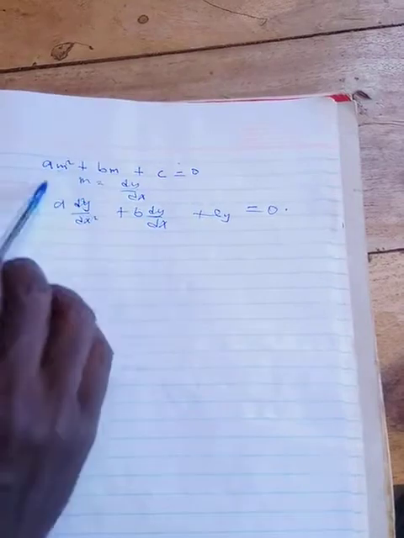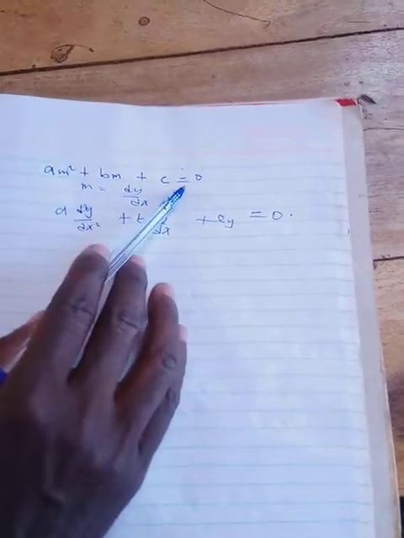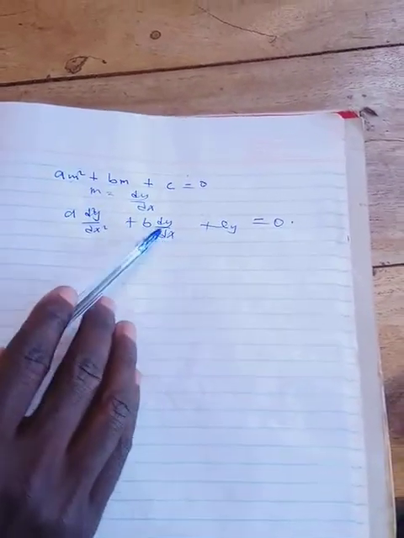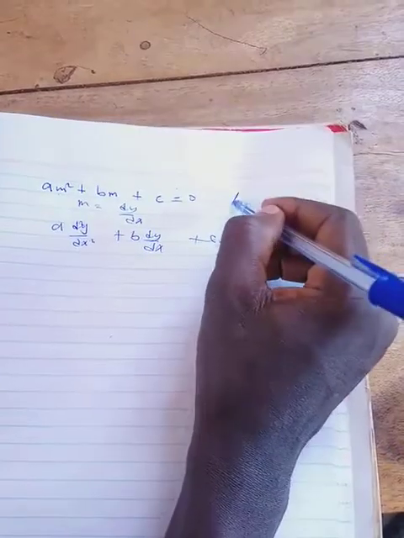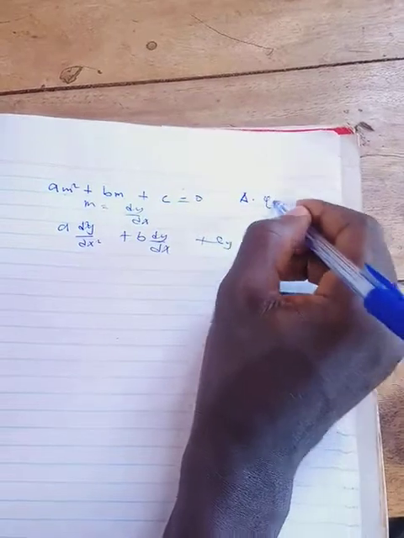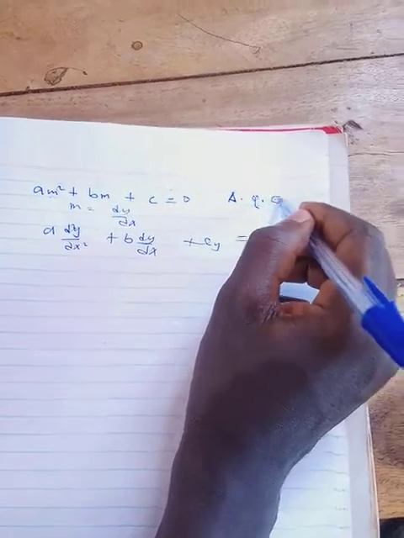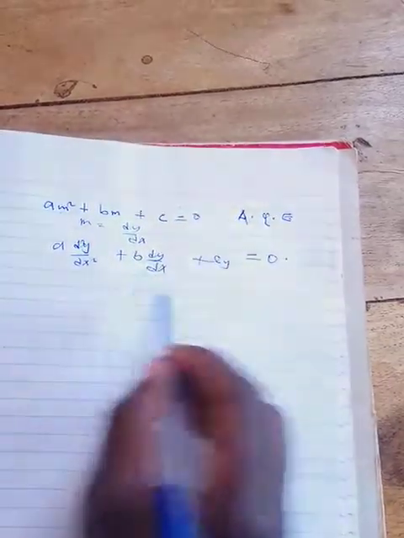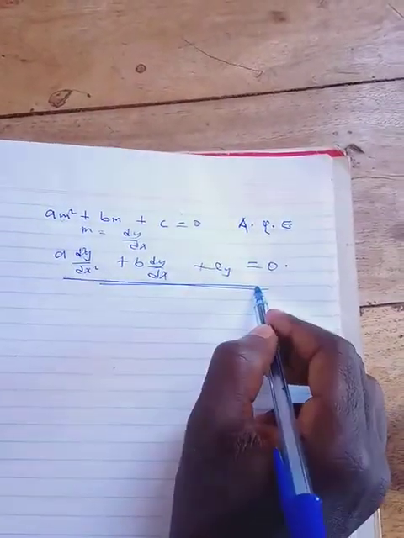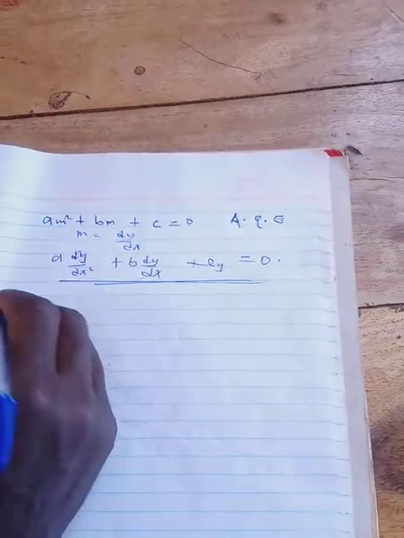So when we are solving, this is in the form of a quadratic equation. It is a differential equation, but in the form of a quadratic equation. This one is called the auxiliary equation. So when we are going to solve such a homogeneous equation, we have 3 cases. So we want to look at those cases.